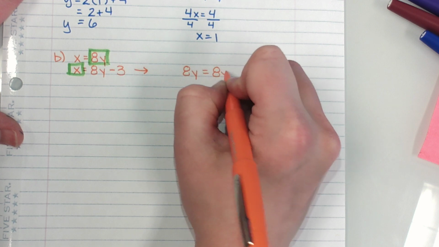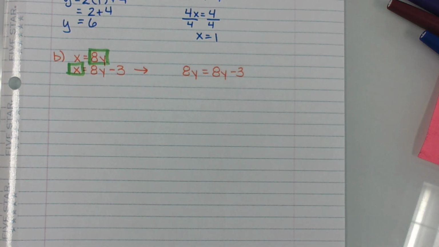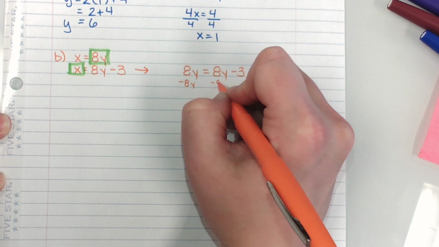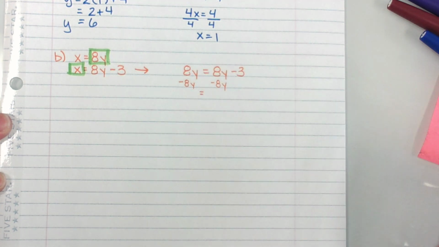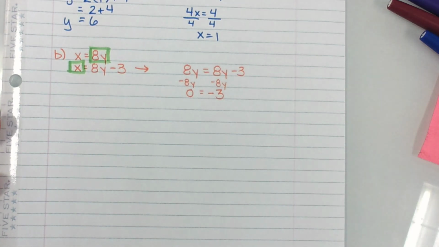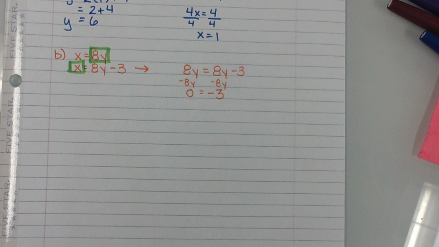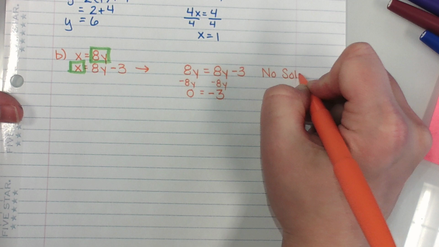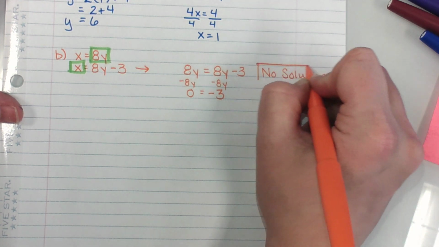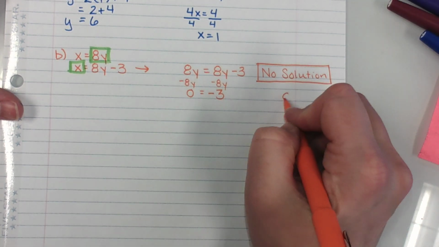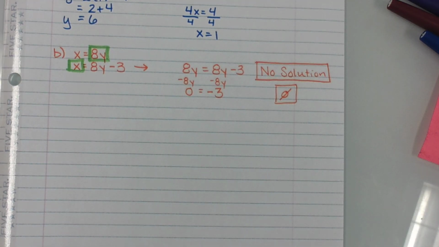8y equals 8y minus 3. Now, some of y'all might have noticed an issue from the very beginning on this one. If I want to solve this, I want to get my y's together, subtract 8y. They cancel out over here, leaving me with 0 equal to negative 3. When is 0 equal to negative 3? Never. It's a no solution. You get a situation where a number is equal to a different number, no variables involved, you got a problem. If you prefer to use the no solution symbol, that works too.